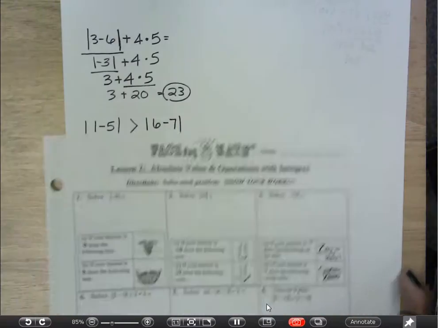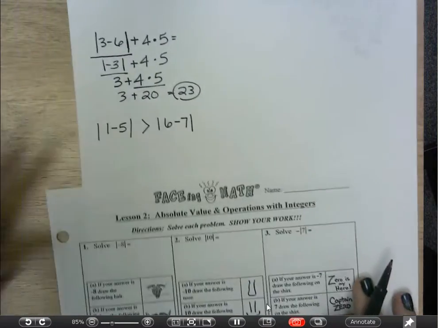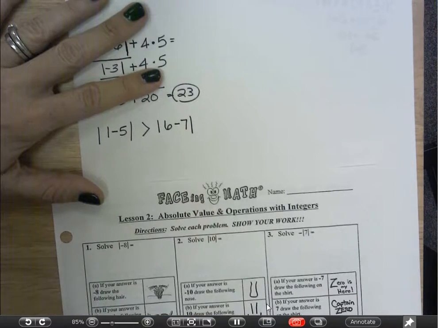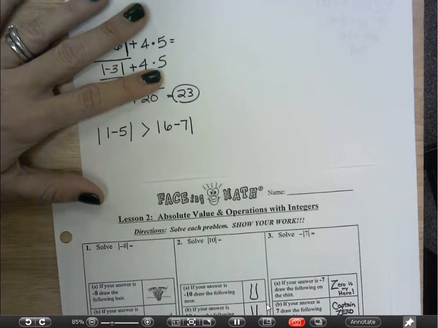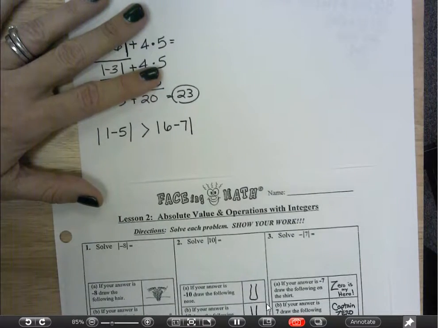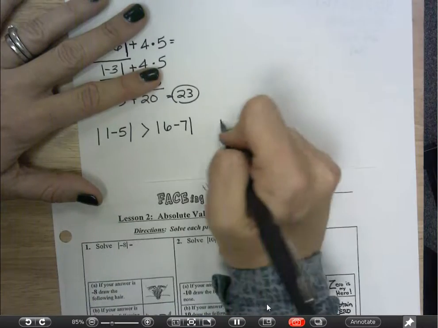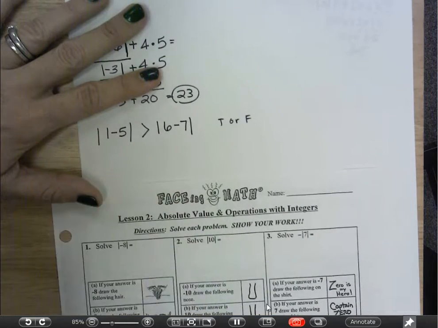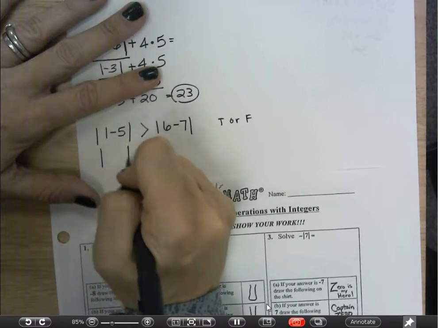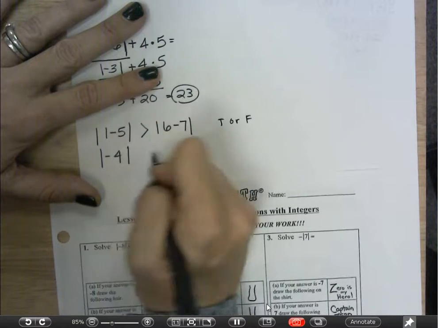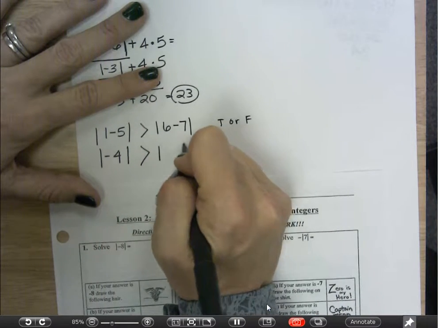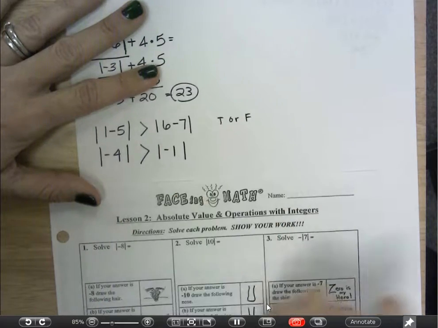So I'm going to go back over to my trusty sheet. It's basically just 2 absolute value problems that you're going to solve, and then you're going to do the inequality thing to decide if it's true or false. So I want to know if this is true or false. My absolute value of 1 minus 5. I know 1 minus 5 is -4. And then the absolute value of 6 minus 7. So 6 minus 7 is -1.